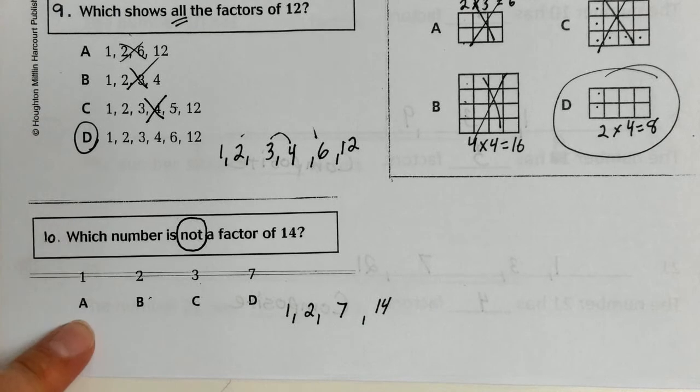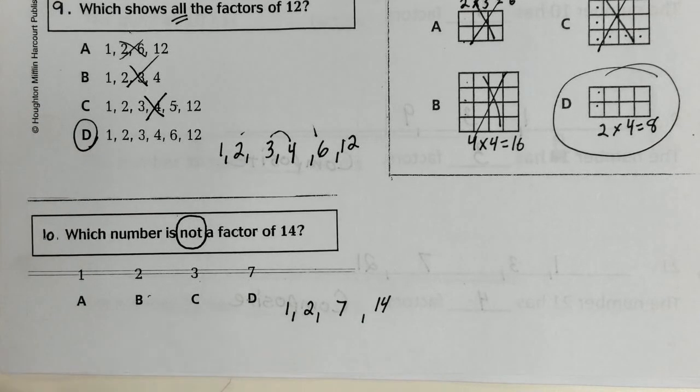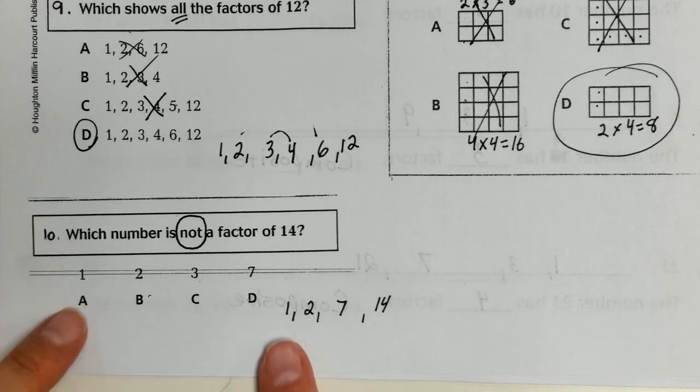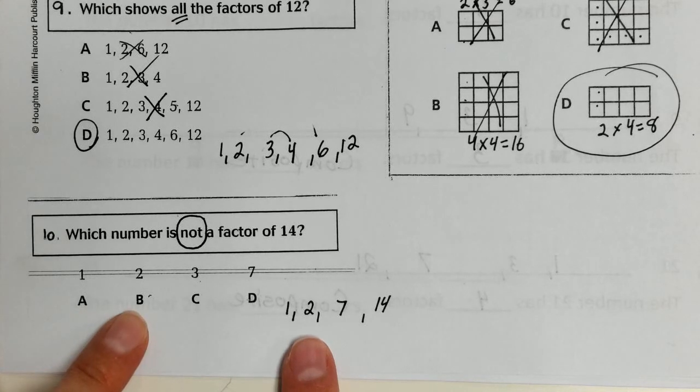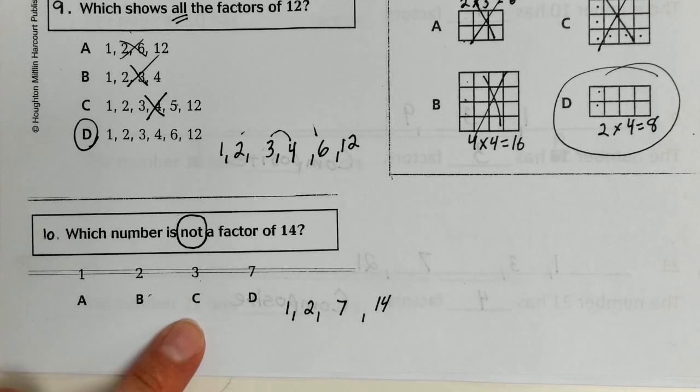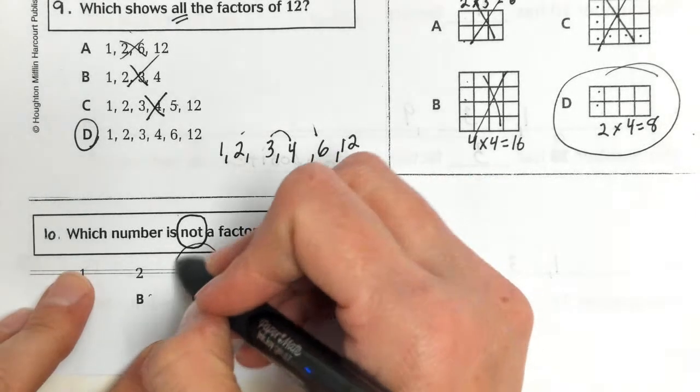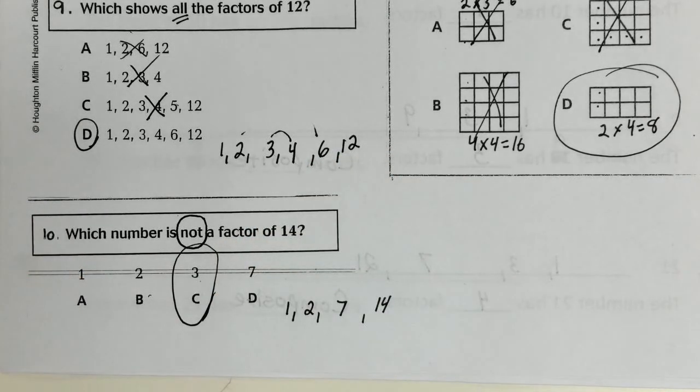Now I'm looking for the number that is not on my list. Is 1 on my list? Yes, so that is not my answer. Is 2 on my list? Yes. Is 3 on my list? No, so it is not a factor of 14.